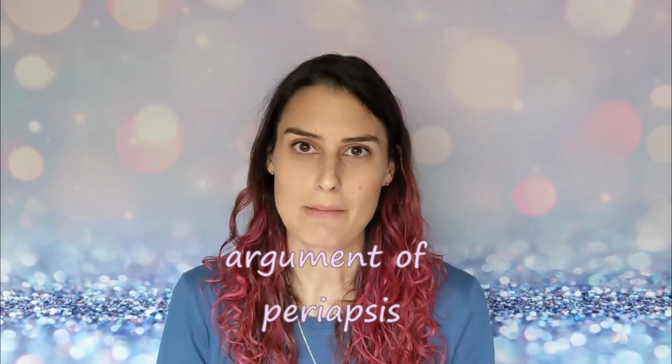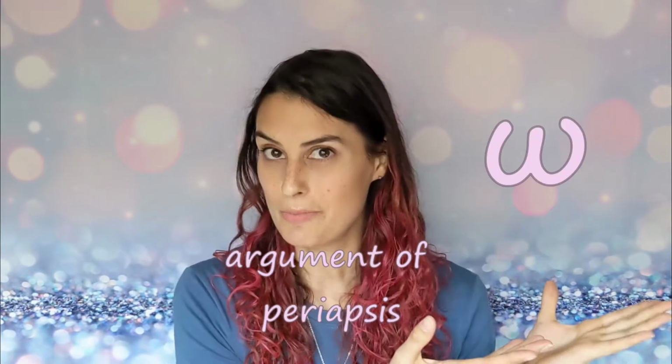Okay, next we have the argument of periastron, or periapsis, and this is little omega. And this basically gives the orientation of the ellipse within the orbital plane. So if you have an elliptical orbit, it's going to have one way that's longer and one way that's shorter. And then in the orbital plane, how that is oriented can be different, right? And so the argument of periapsis tells us how it is oriented within the orbital plane.